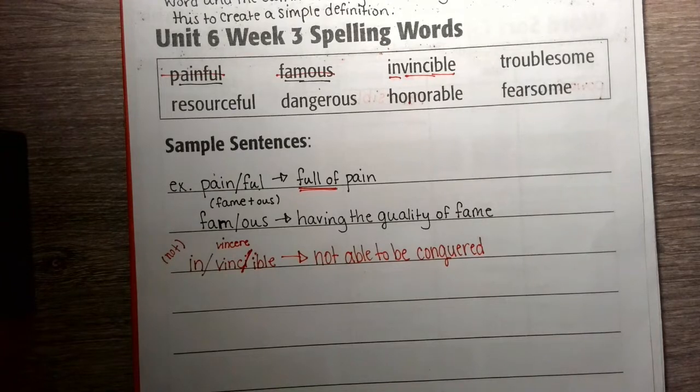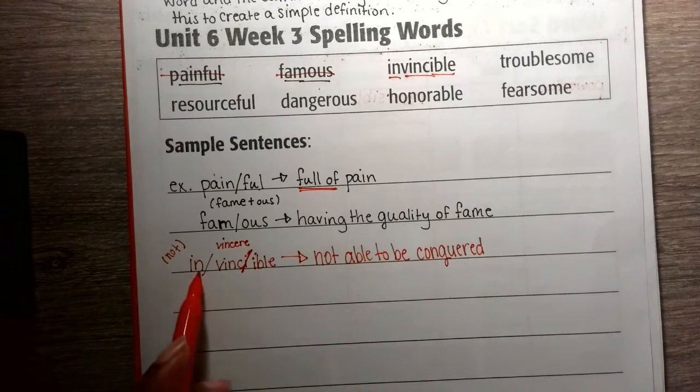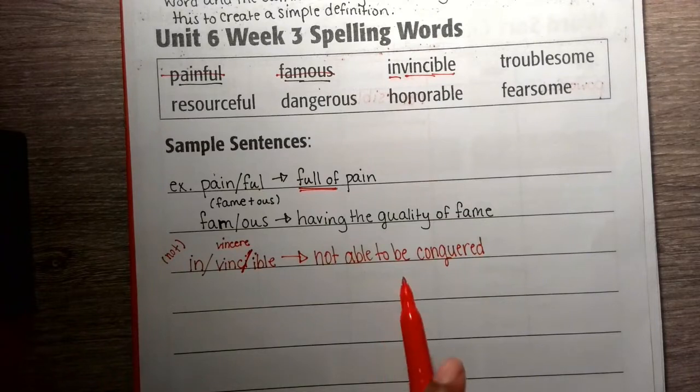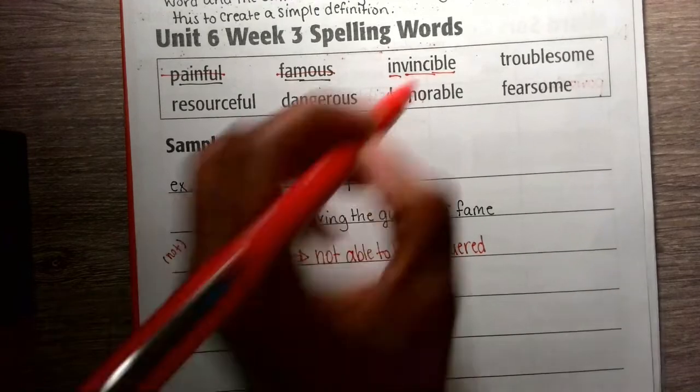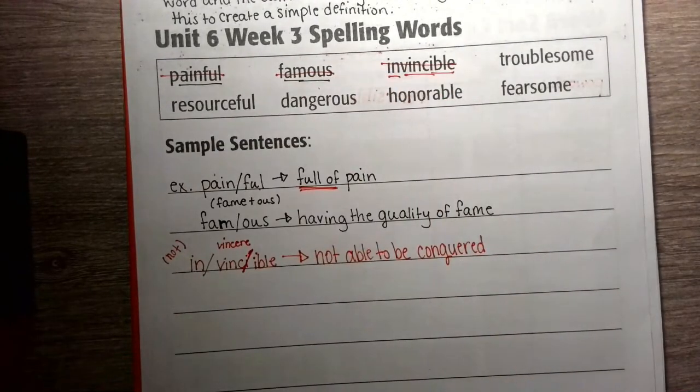So invincible was just a harder word to break down because we couldn't break it apart into a base word and a suffix. In order to break that word apart, we had to go back to the Latin root and then look at what our suffix meaning was. And even before that, look at what our prefix meaning was in order to get a simple definition. So I'm glad that we did that together. I hope you are too.